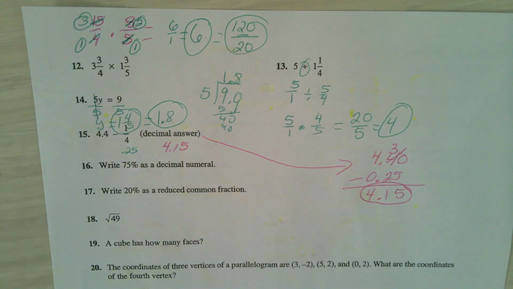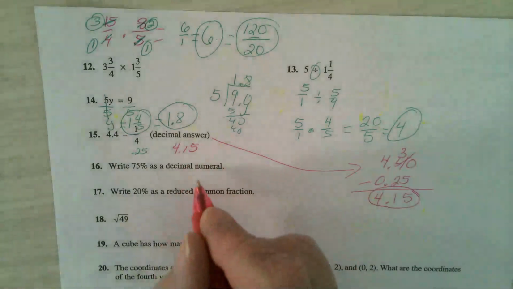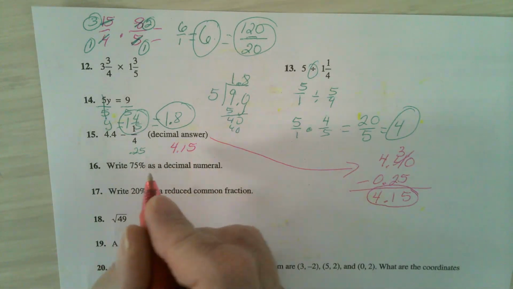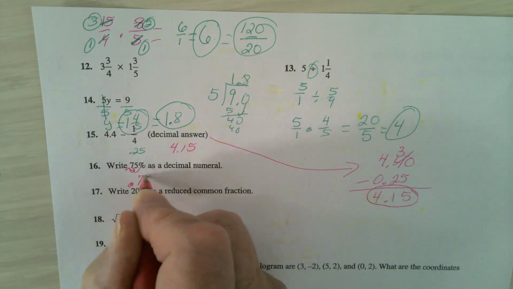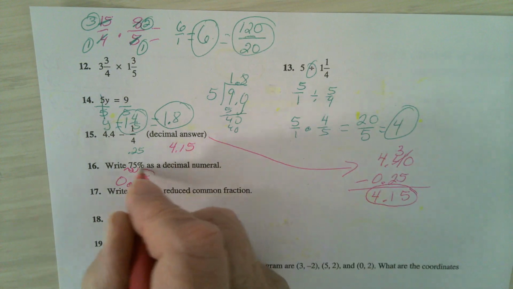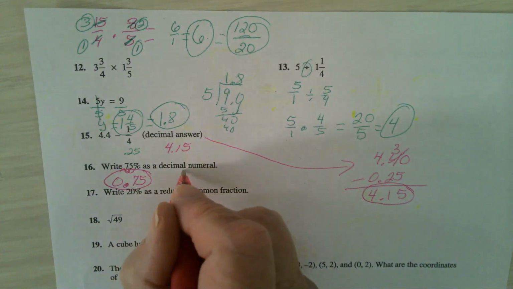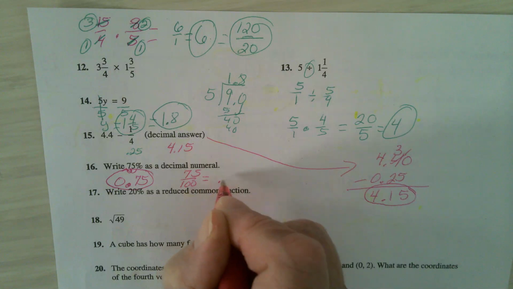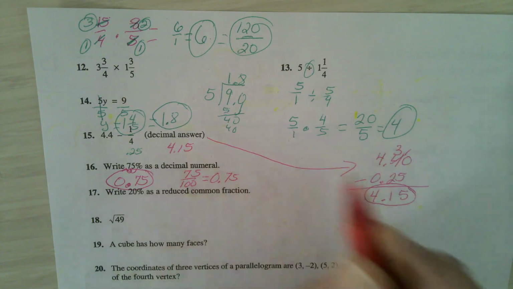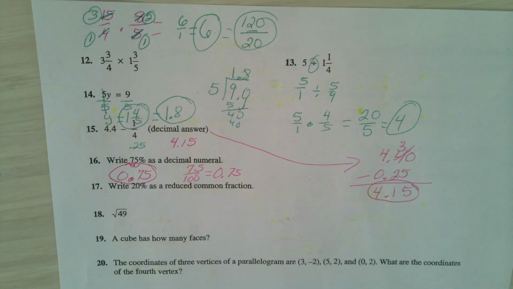Put it right here. In number 16, write 75% as a decimal? Well, there are a couple ways of doing it. One, you just move the decimal point 2 places to the left and you get 75 hundredths. Let's say you forgot what to do. How many places do I move it? Then you could just say, well, it's 75 hundredths. How do you write 75 hundredths as a decimal? 75 hundredths. Because remember, a percent as a fraction, you just put it over 100.